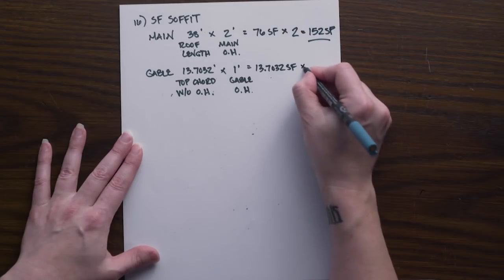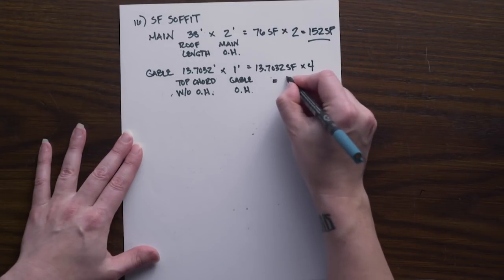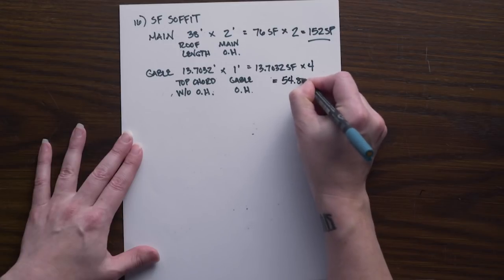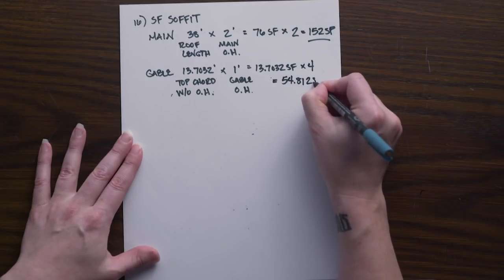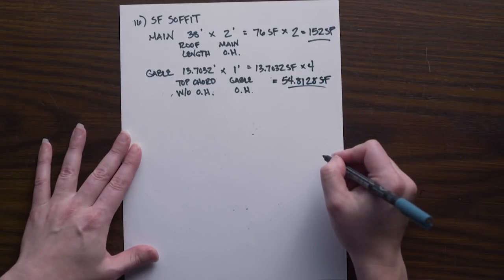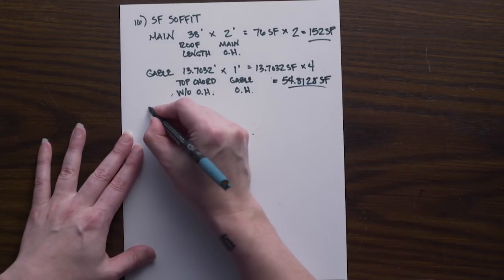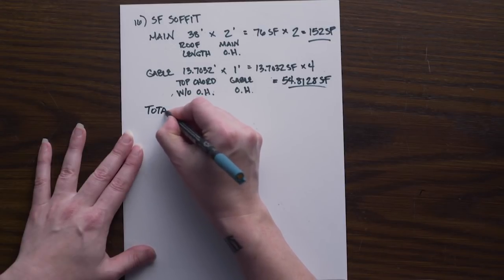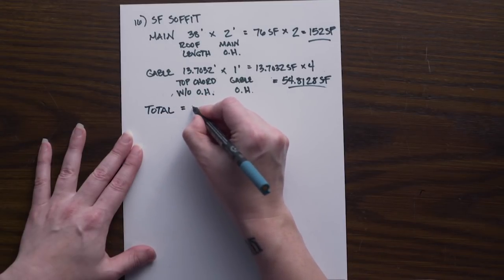And again, we need to multiply by 4. So we have 54.8128 square feet for the gable portion. We simply need to add these together to get our total square footage.